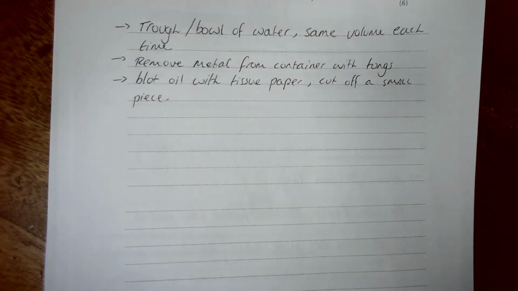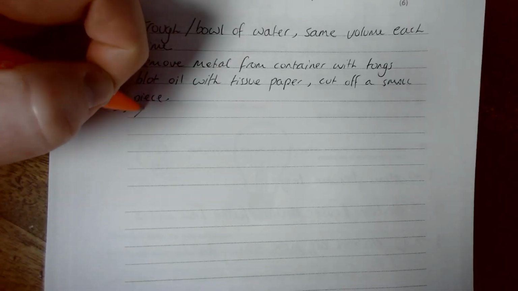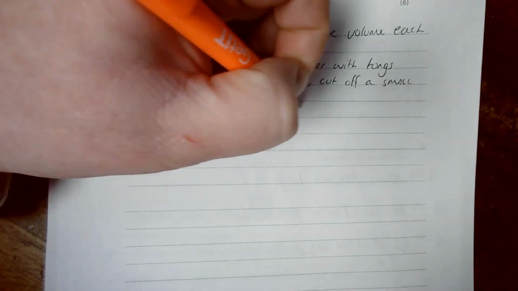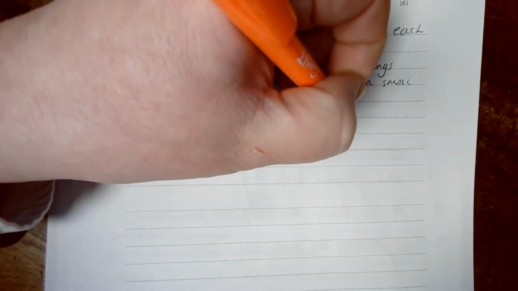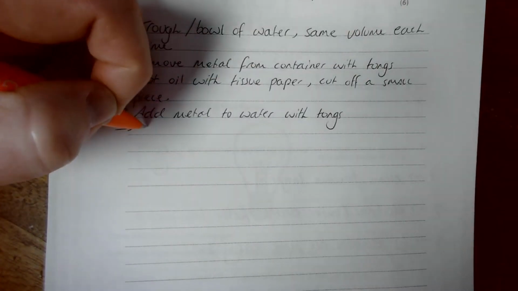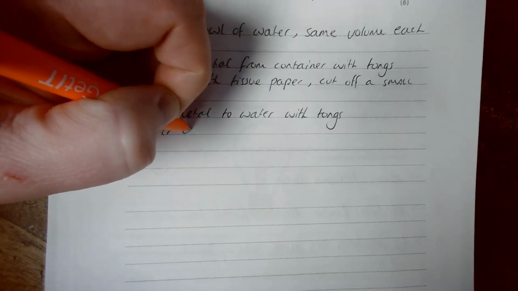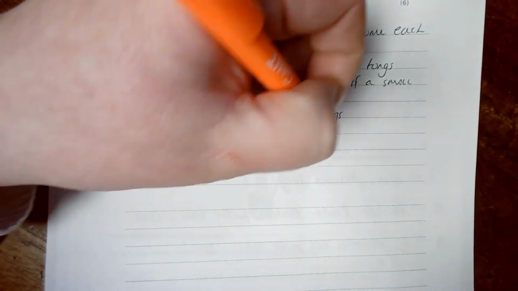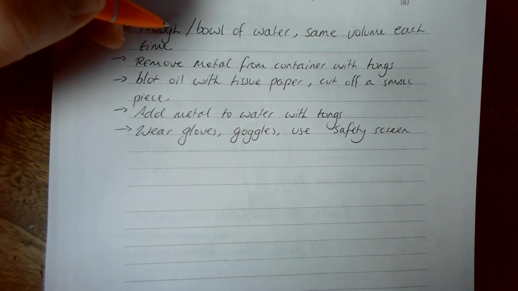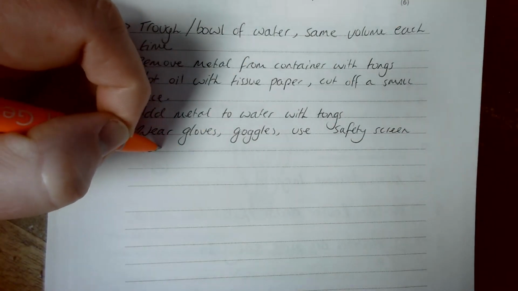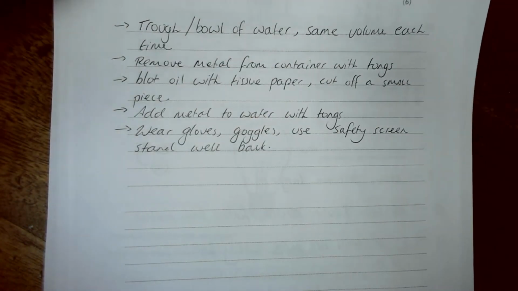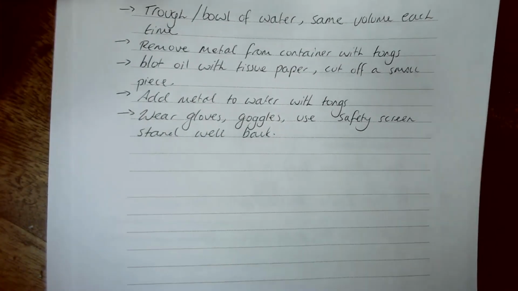So you blot the oil off of it with a bit of tissue paper. You cut a small piece, because it can be quite a vigorous reaction. So you don't put the whole thing in, it'll make a big mess. It could be quite dangerous. So you cut a small piece off, then using the tongs, add the metal to the water. And that's a safe thing, wearing the appropriate personal protective equipment. So that's what you're going to write about. Think about what happened and how you would do it. There's plenty of these videos to revise from on YouTube about the alkali metals in water, so you could use your notes, but you could also look up videos here.